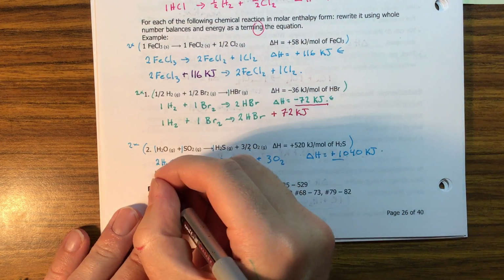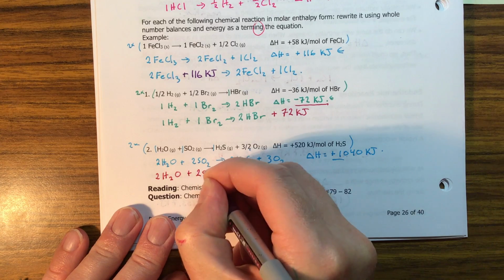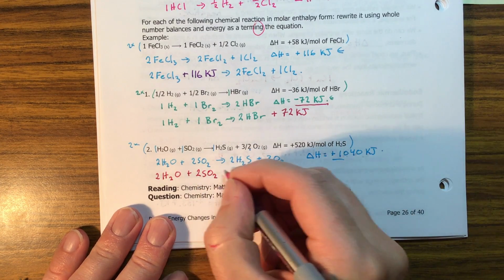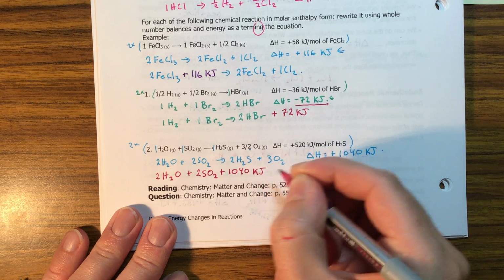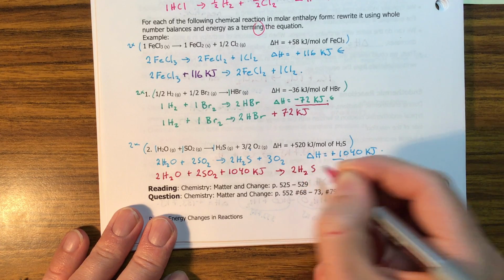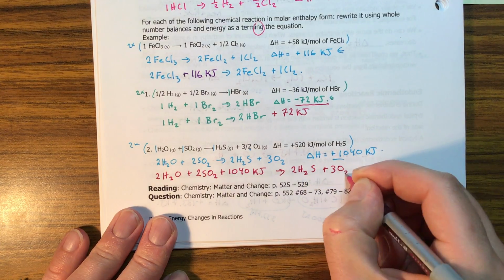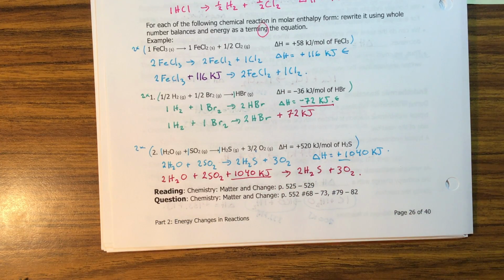So our final result is that we get 2 H2O plus 2 SO2 plus 1040 kilojoules of energy, and we're going to give 2 H2S plus 3 O2s. So our reactants had to gain energy in order to become the products. That's endothermic.